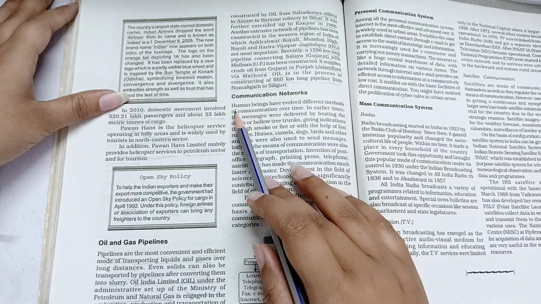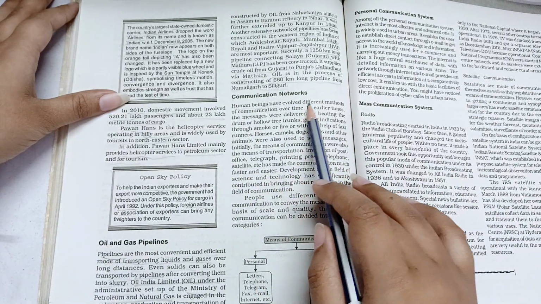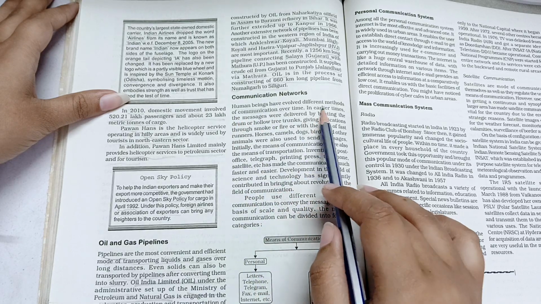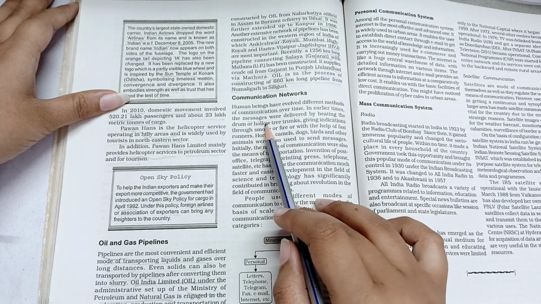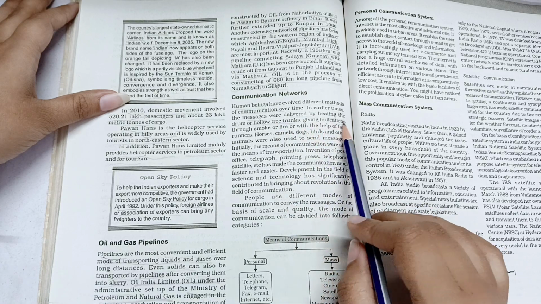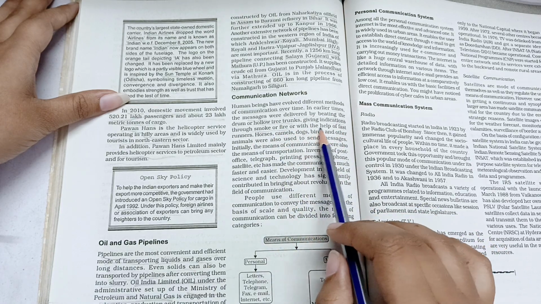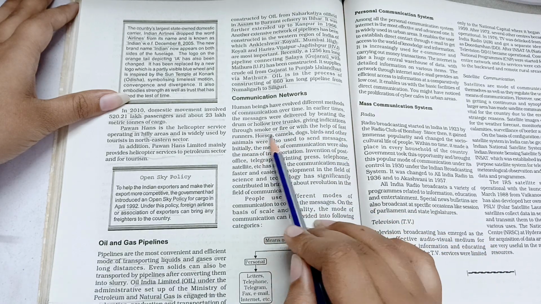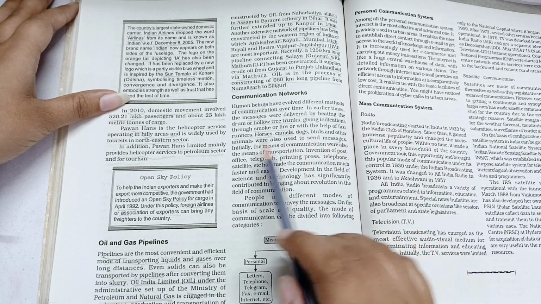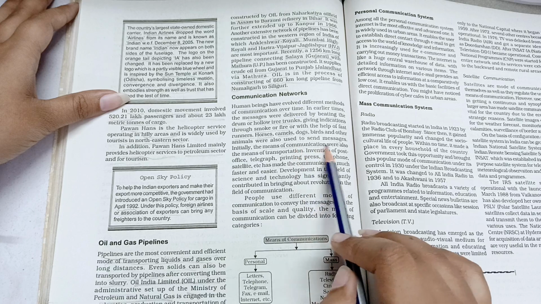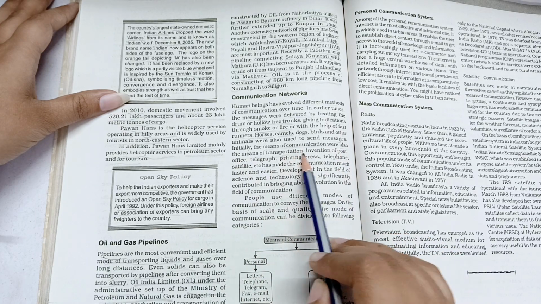Communication networks. Human beings have evolved different methods of communication over time. In earlier times, the messages were delivered by beating the drum or hollow tree trunks, giving indications through smoke or fire, or with the help of fast runners. Horses, camels, dogs, birds, and other animals were also used to send messages. Initially, the means of communication were also the means of transportation.